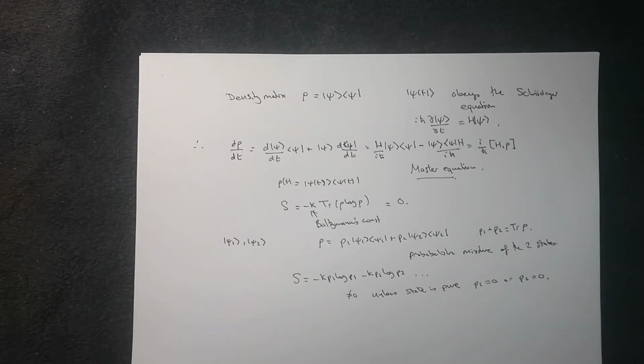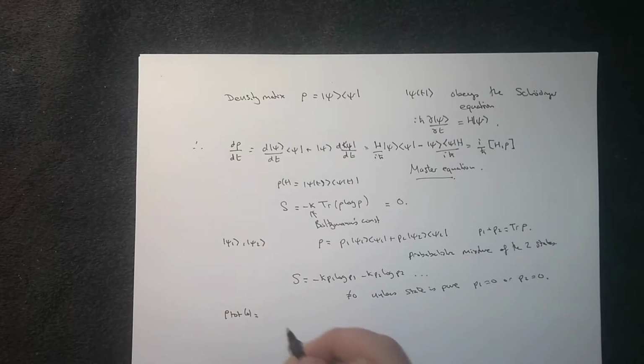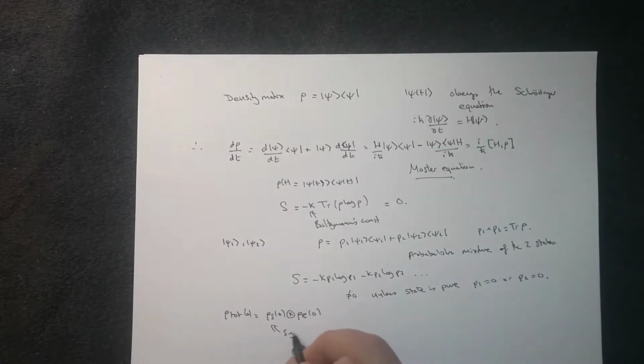Okay, suppose the total state of the quantum system and its environment is described by the density matrix ρ total. If initially the environment and the system are non-interacting, this will be a tensor product. So at time 0, so that's the quantum system we're interested in. And that's everything else in the universe, that's the environment.